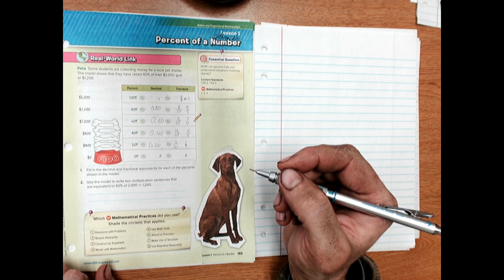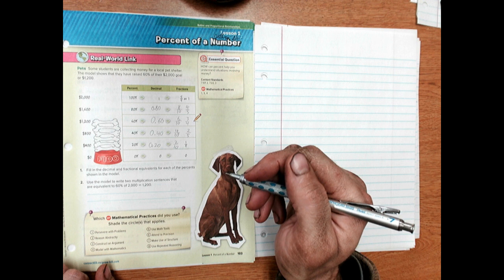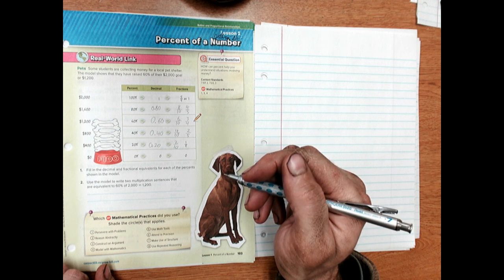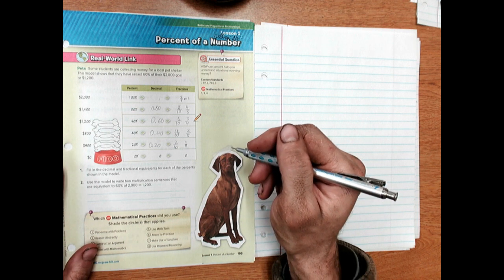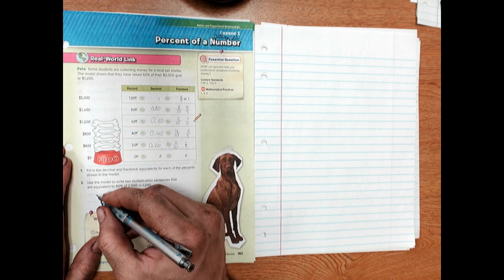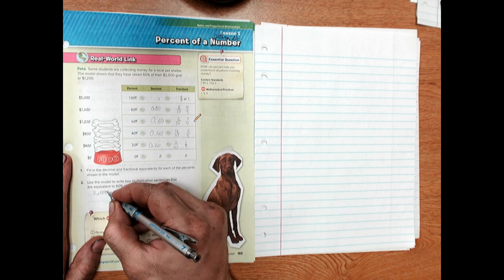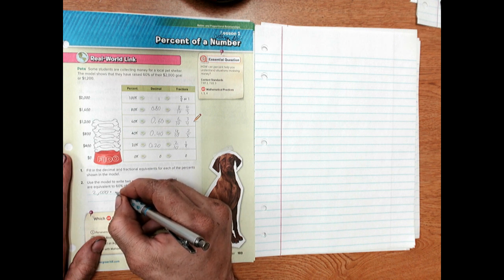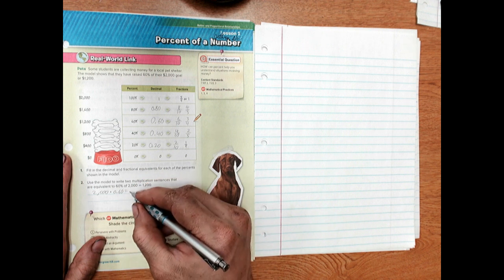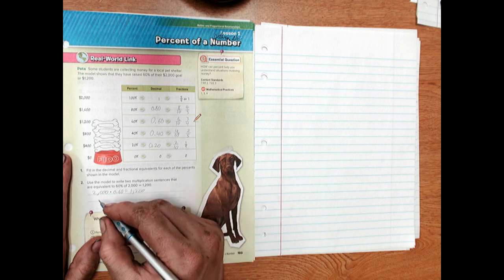Fill in the decimal and fraction equivalents for each percentage shown. Use the models to write two multiplication sentences that are the equivalent of 60% of 2,000 equals 1,200. So, first one, 2,000 times 0.60 equals 1,200.